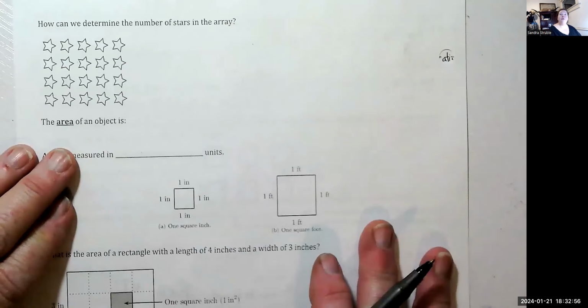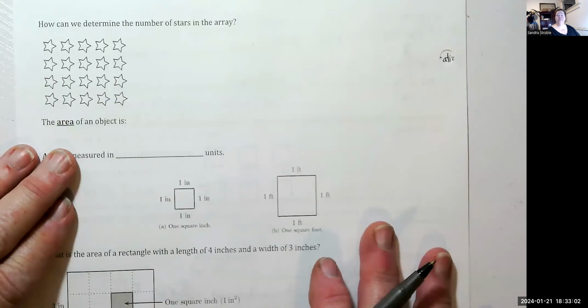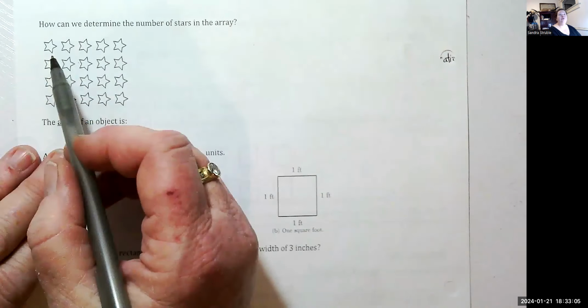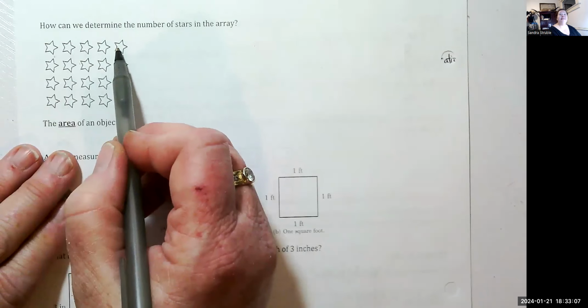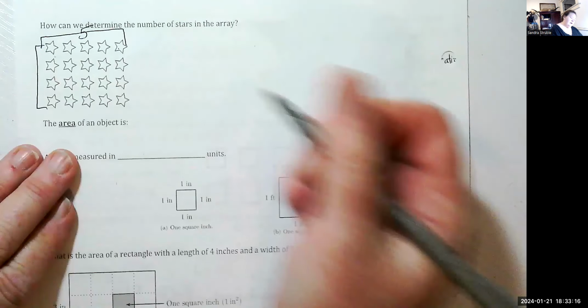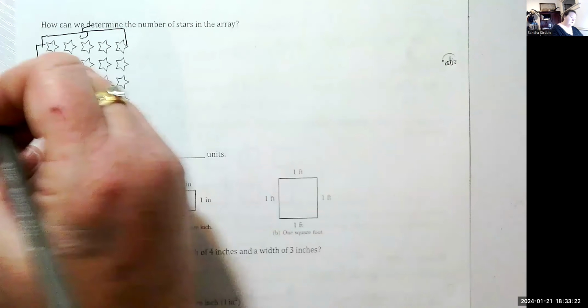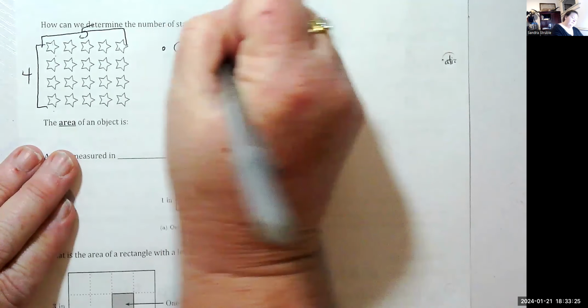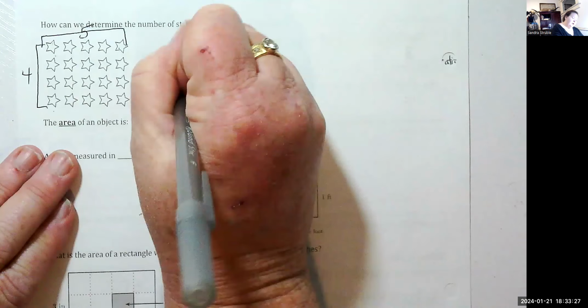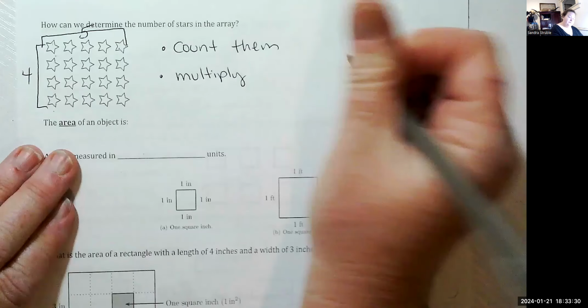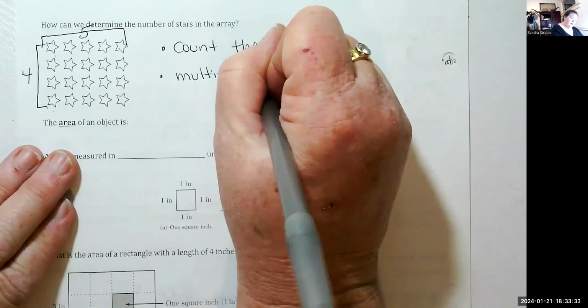Last page for lesson 3. How can we determine the number of stars in the array? Well, we could count them individually. That doesn't sound fun, unless you're really bored. The other thing is to count how many are across the first row, and that's 5. And then how many columns there are, and how many rows there are. There are 4 rows. So we could either count them, or we could multiply, which is better: 5 times 4, or 4 times 5.